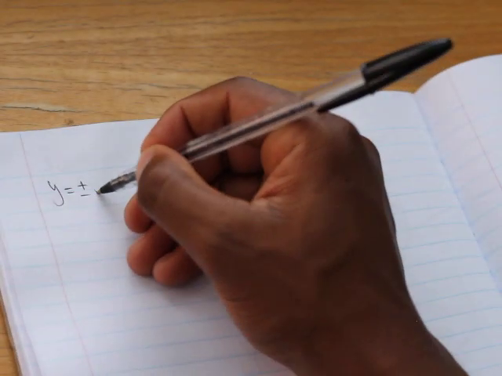But let's see in which case the vertical line test is going to prove us otherwise, because so far what we are getting is just functions. So let's say we've got plus or minus the square root of x.